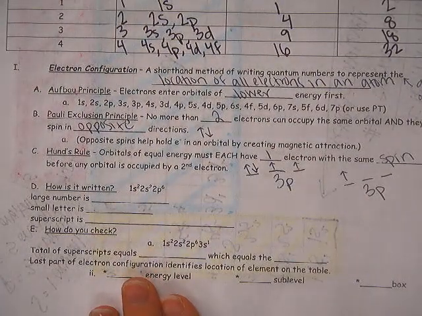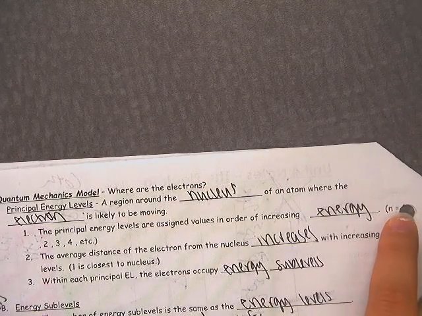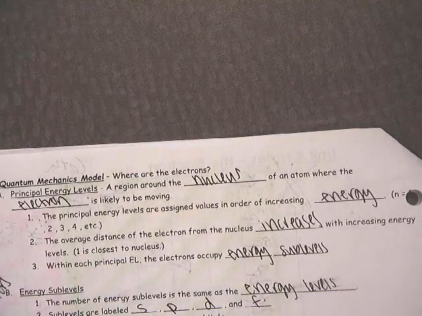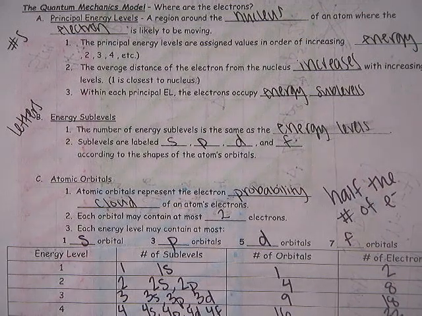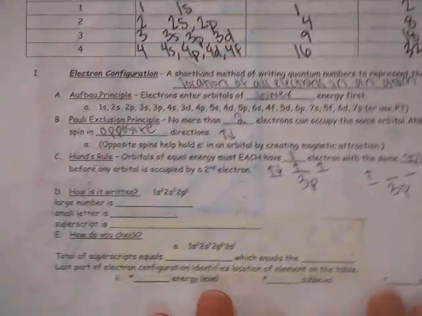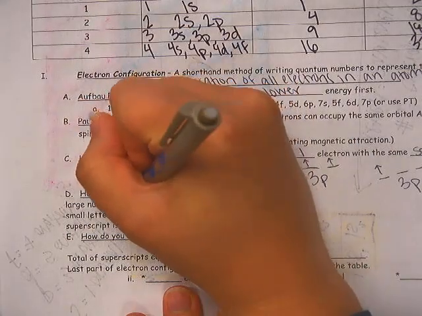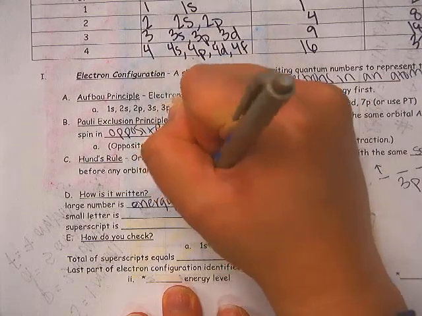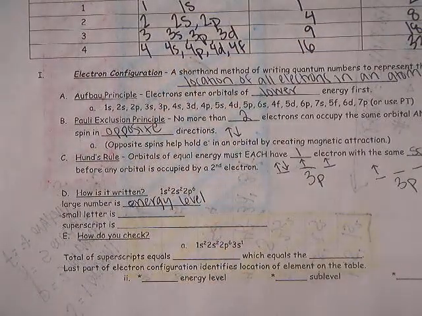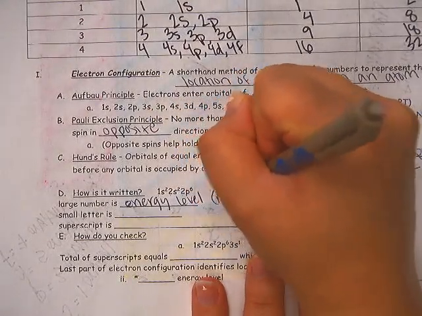And the other thing that really confused people, maybe because it got cut off, is that this is also sometimes written as the n equals something energy level. On your review, I think there is a question that asks about that. If you see it, point it out. So when you see the large number, like the 1 or the 2 here, that represents the energy level, also known as the principal energy level, or the n equals whatever it is.